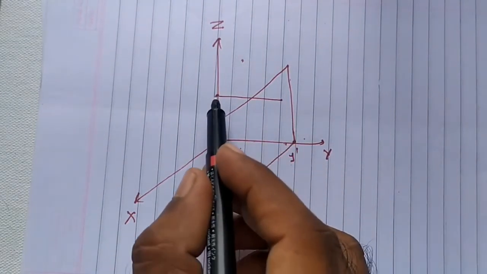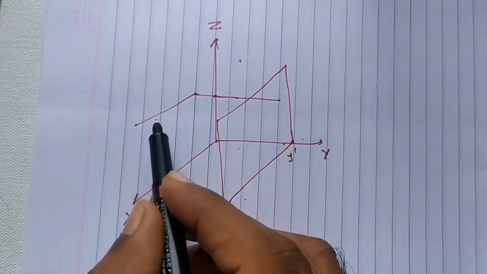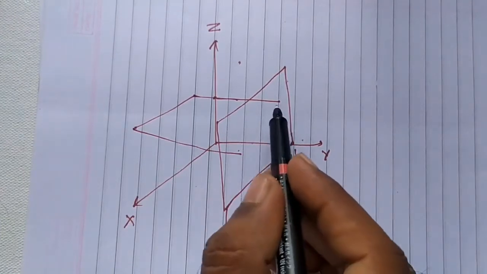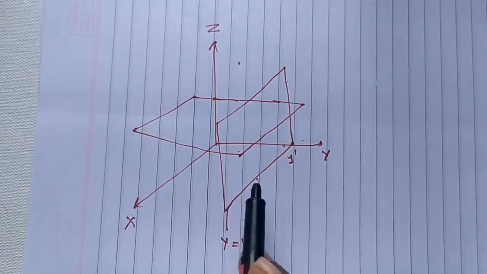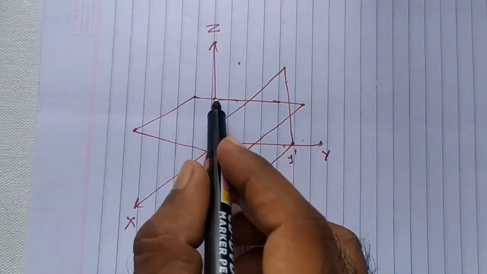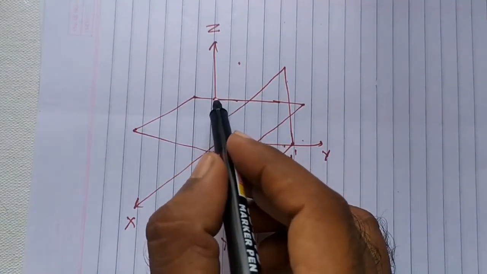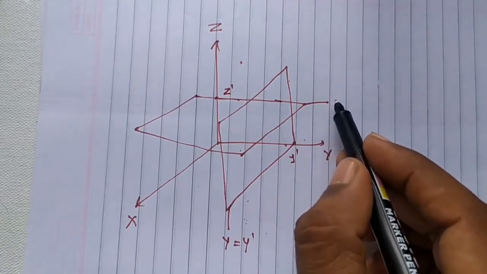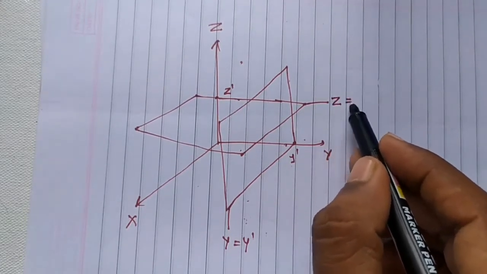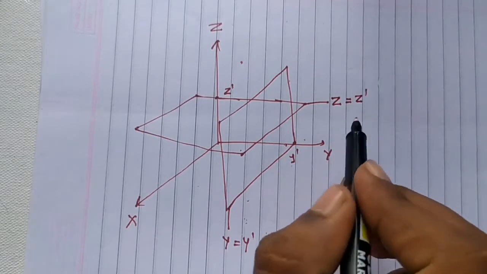So this is a plane parallel to xy plane. This plane is going through z axis at point z dash. So equation of plane I can write z is equal to z dash.